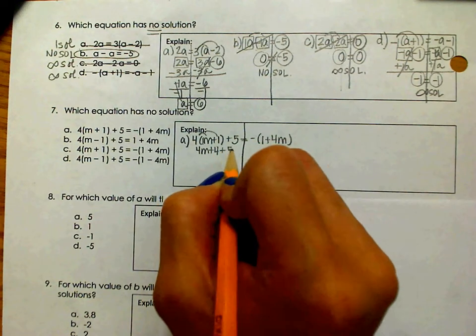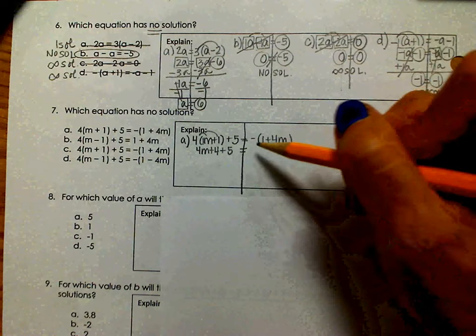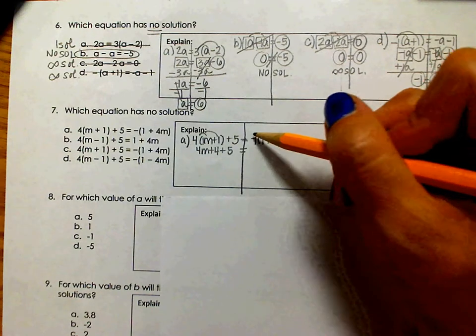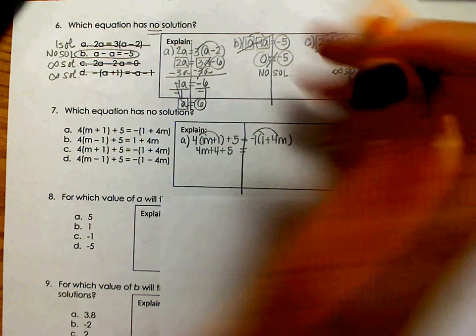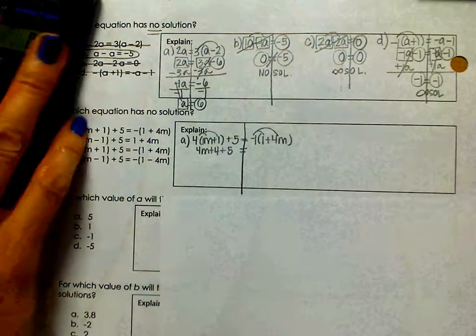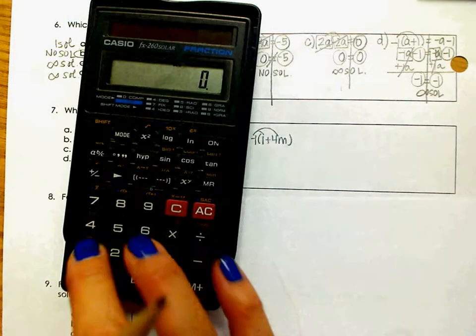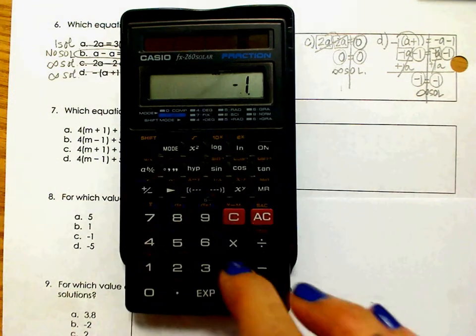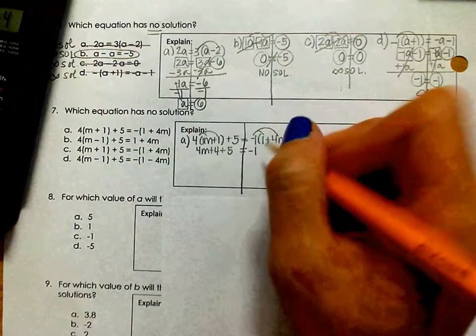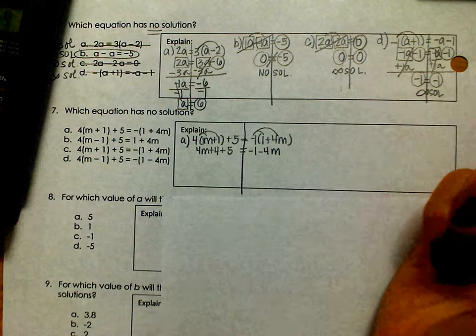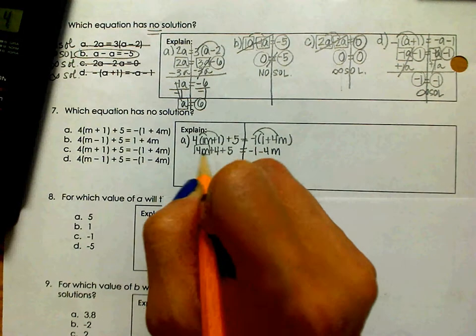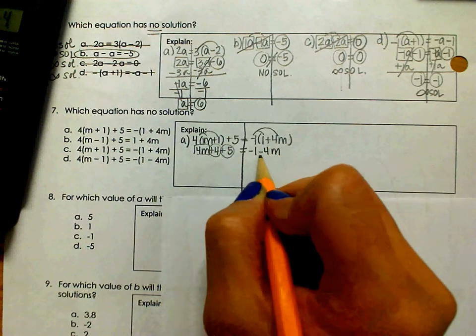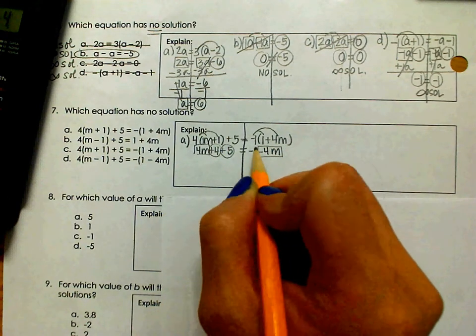Bring down the plus 5 equals, now there's an invisible negative 1 here, so I'm going to just make sure I distribute that. Now negative 1 times a positive 1, if it helps you to double check, is a negative 1. Now negative 1 times a 4 is a negative 4, so don't forget the m. Now it's time to box and circle. So box, circle, circle, box, circle.